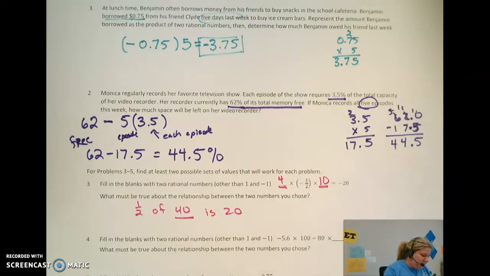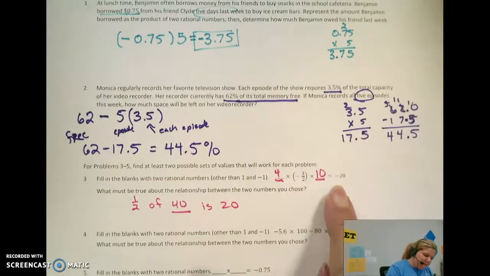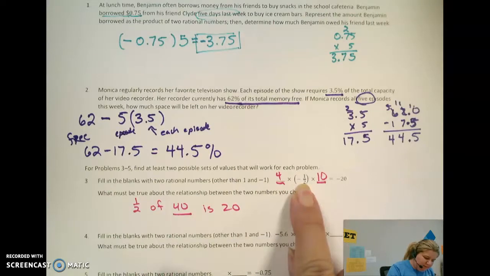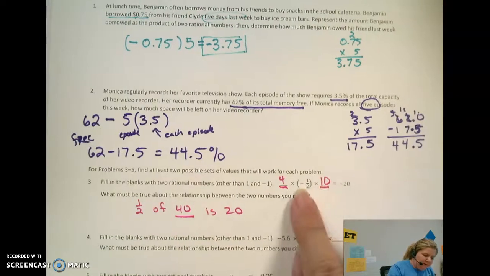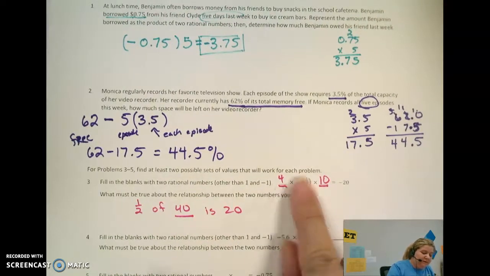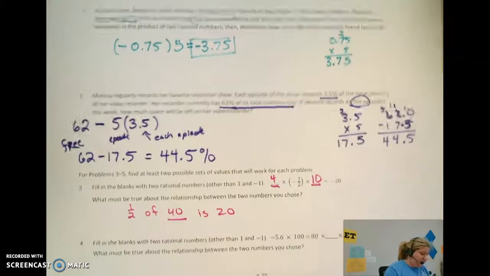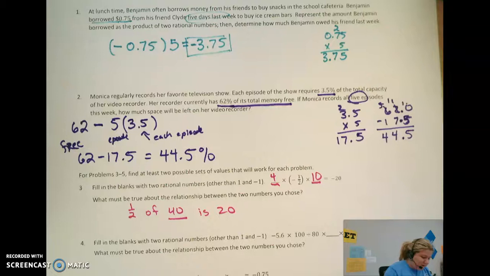And then I need to think about the signs. I'm ending up with a negative. So a positive times a negative would give me a negative. So a negative times a positive is a negative. So that's true. So what has to be true?